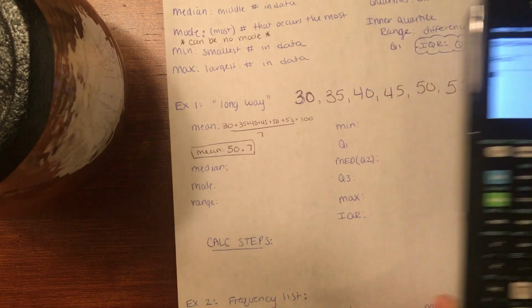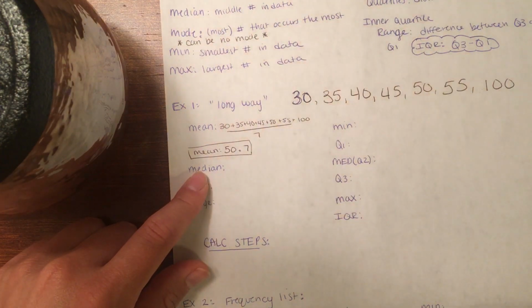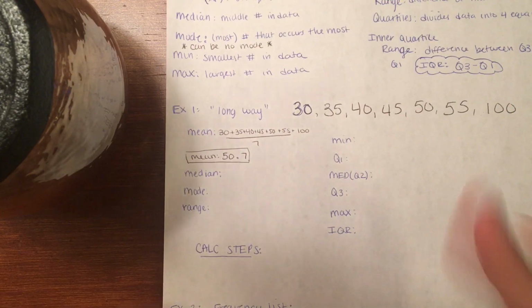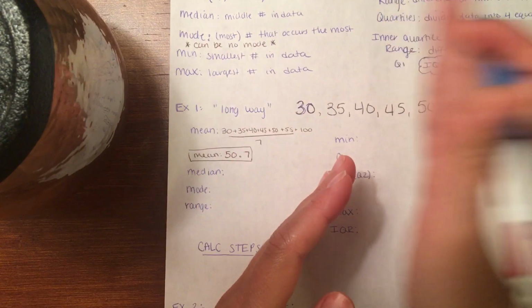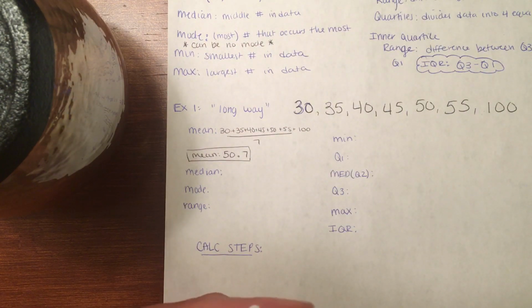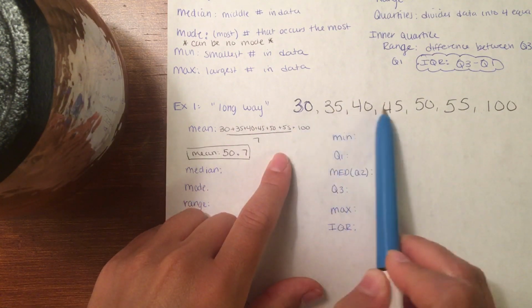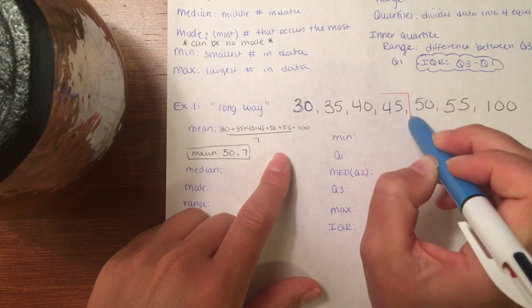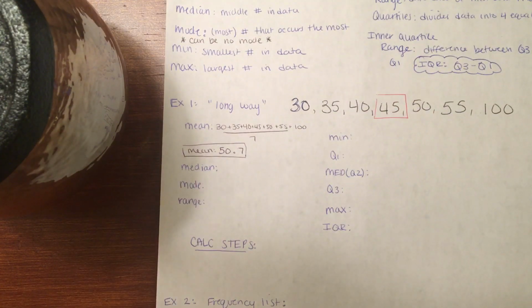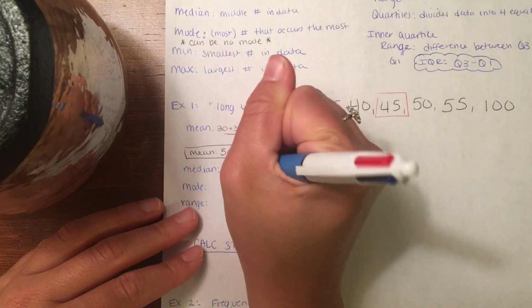Okay. Your median is your middle number. So this is an odd set of data, meaning that you are going to have an exact middle number. If it was even, then you'd have to find the middle of the 2 middle numbers. But since this is an odd set of data, I count 1, 2, 3, 4. 4 in is going to be the middle, right? There's 3 on this side, 3 on this side. So my median, or the middle, is going to be 45.